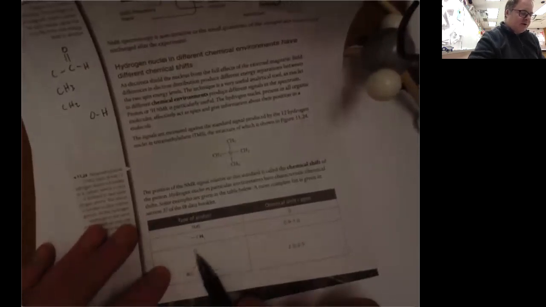The CH2, the H's attached to the C next to a double-bonded O in an ester, will be at 2 to 2.5. Basically these H's will shift higher because of the electronegativity of this carbon and this O and this O.